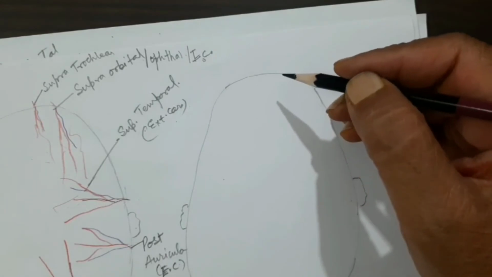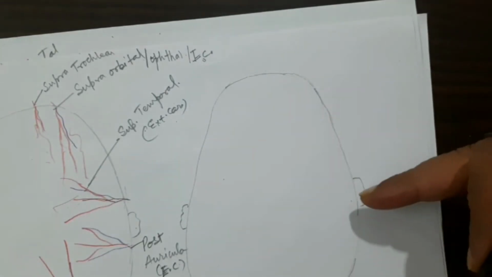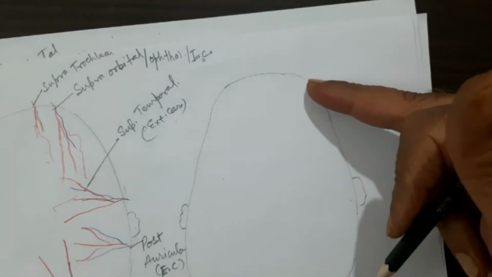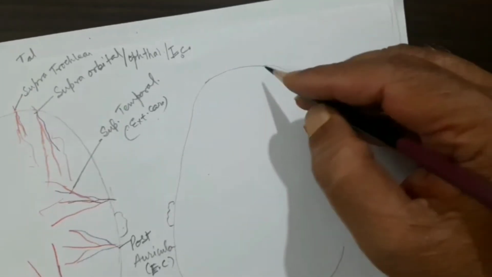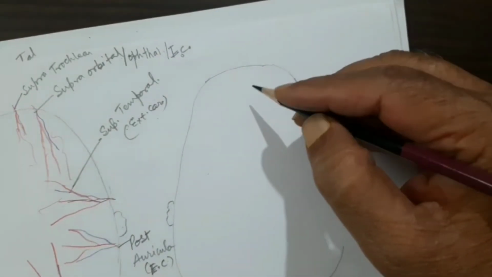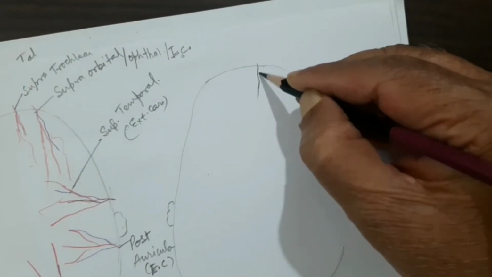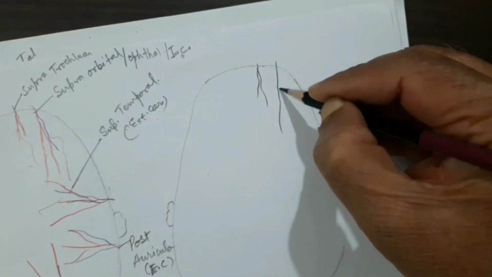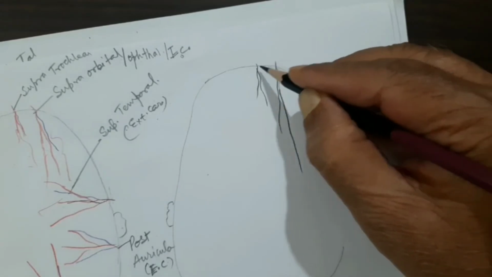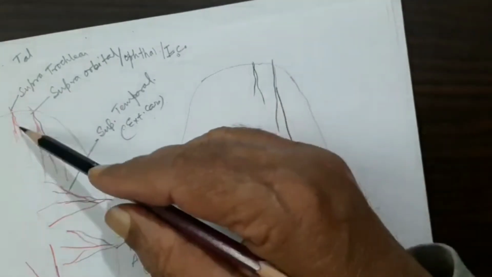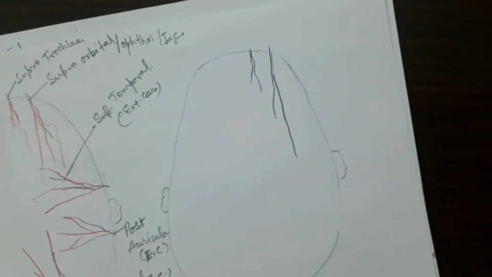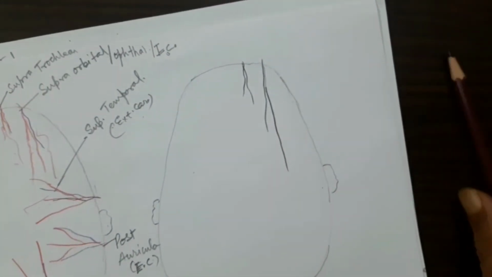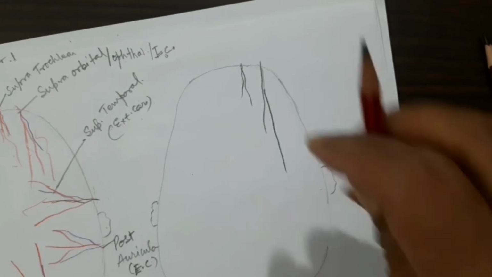Let us see the sensory nerves in front of the ear. Again the same names, supratrochlear and supraorbital, coming along with the blood vessels.